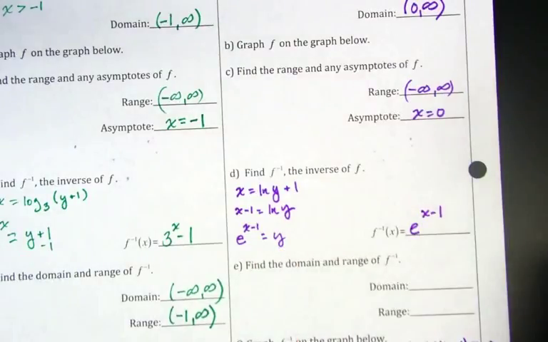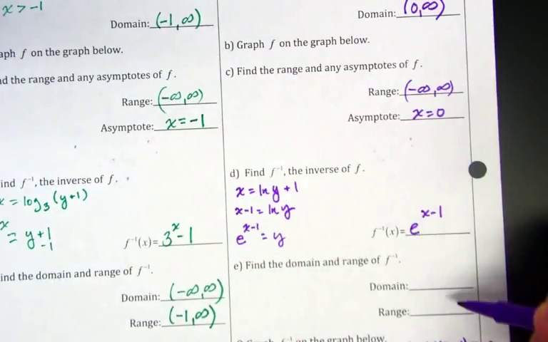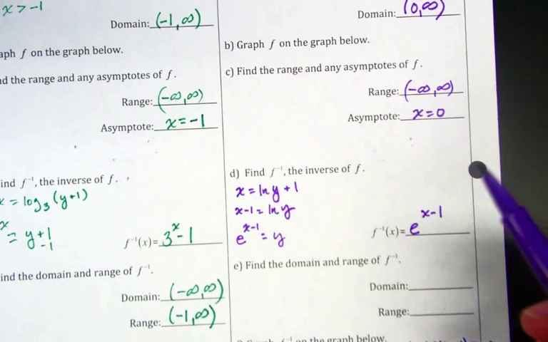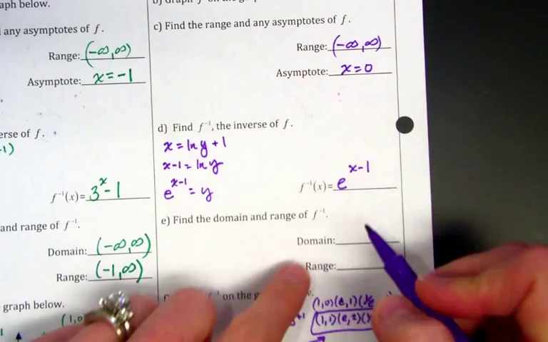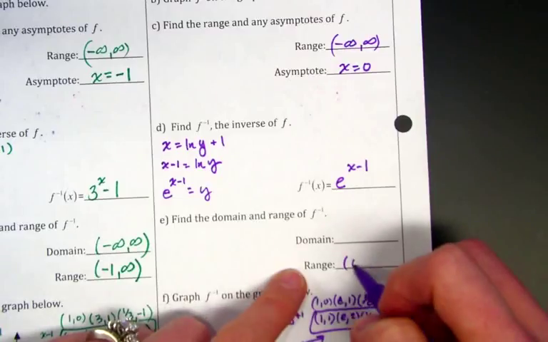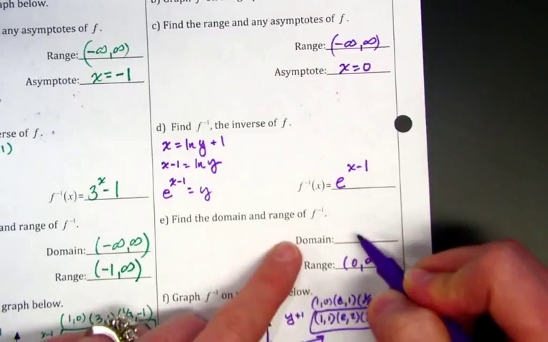What's the convenience of finding the domain and range here? We already have it. We just have to flip-flop it. So since this is the domain of the log, then we know this is going to be the range of the exponential inverse function. And then the domain is all real numbers.